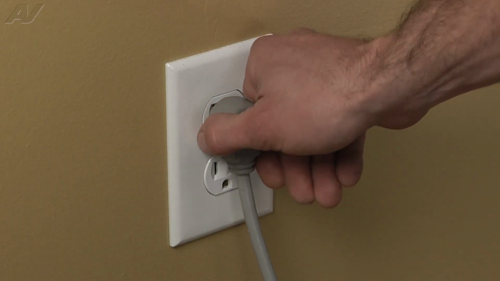Make sure you unplug it, wait about 5 minutes, and plug it back in so that you get a good hard reboot.